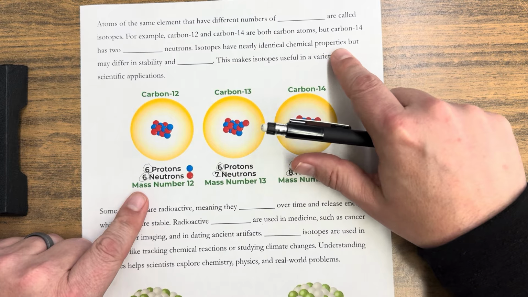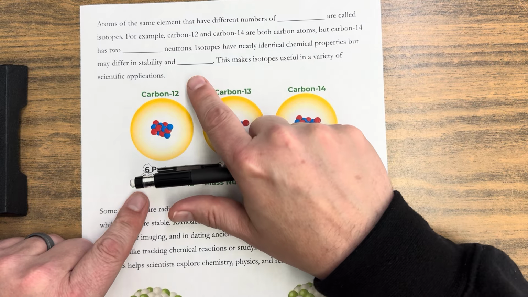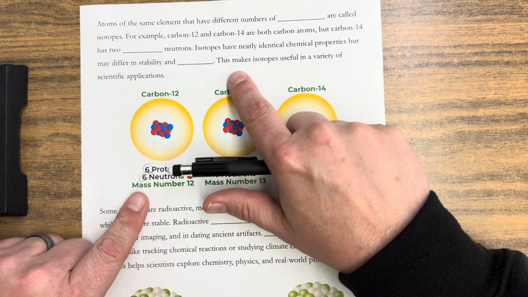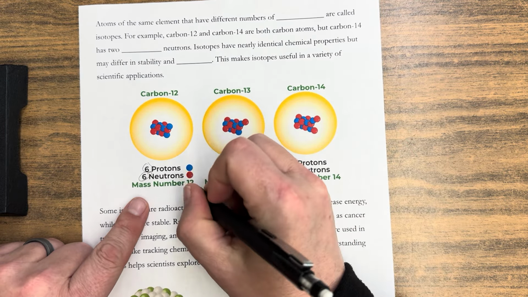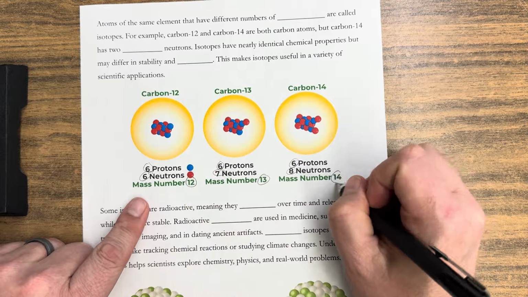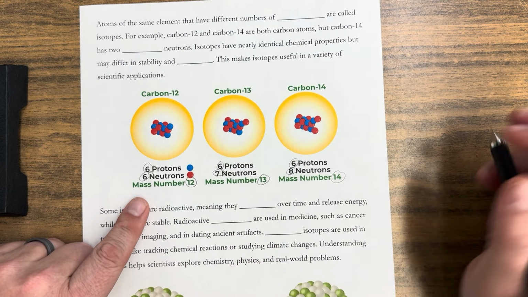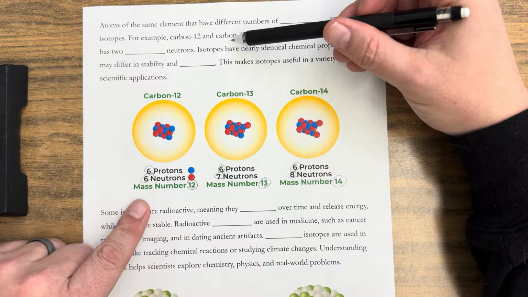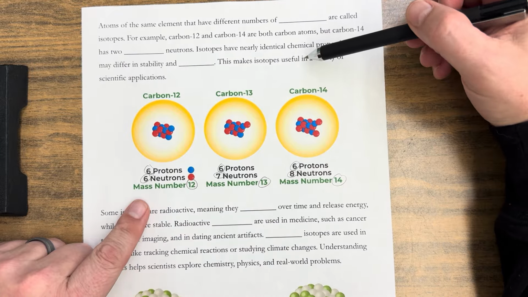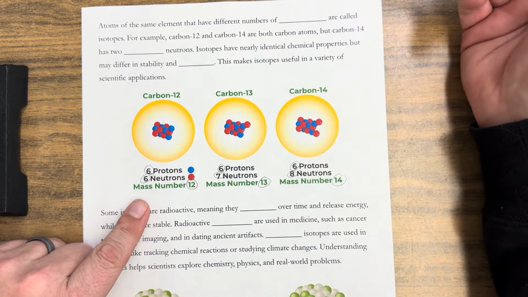Isotopes have nearly identical chemical properties, but may differ in stability and mass. Definitely different in mass, right? Because we have different mass numbers, 12, 13, 14. This makes isotopes useful in a variety of scientific applications.